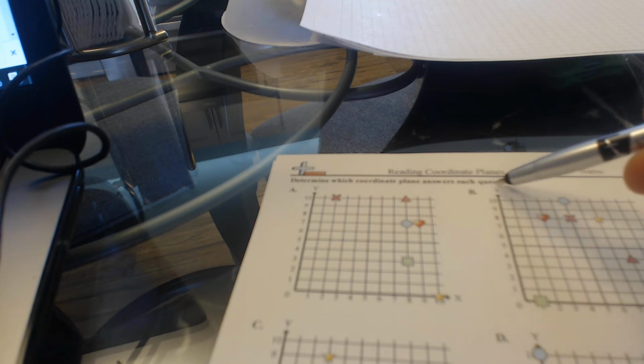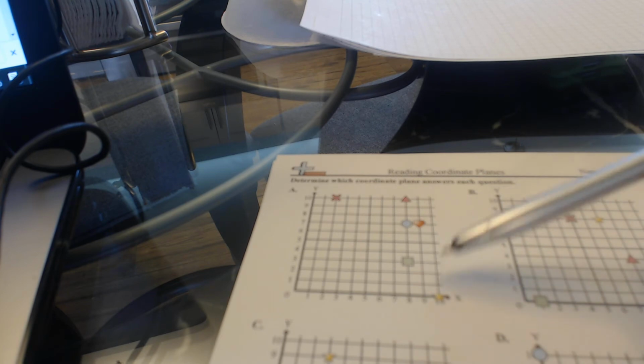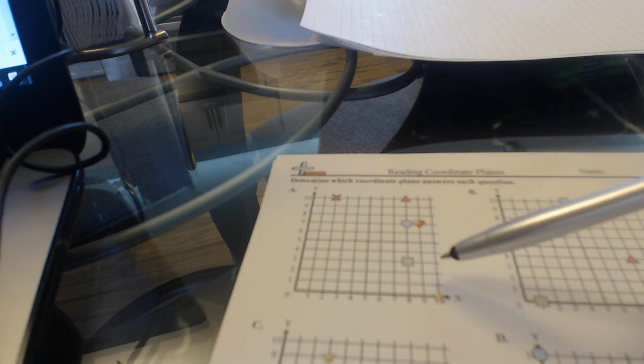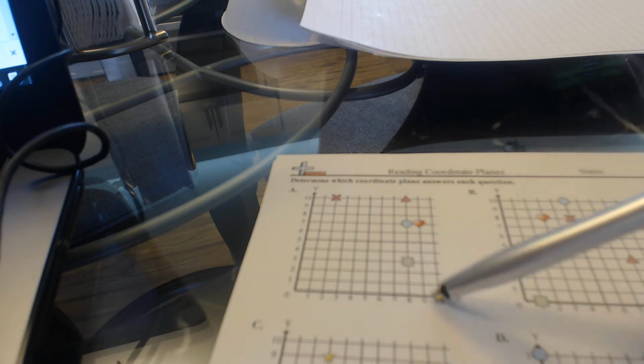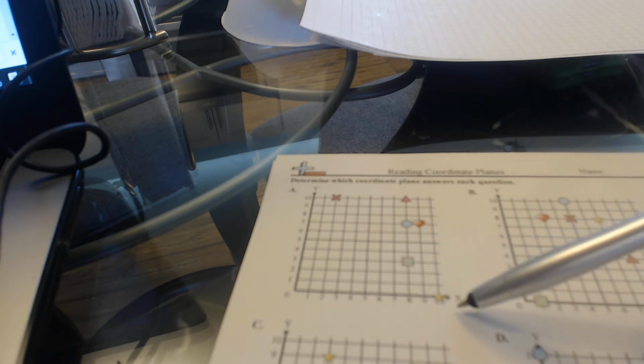Right. This first worksheet that I'm giving you is called Reading Coordinate Planes, and it's got a 1 at the bottom, of course. Basically, determine which coordinate plane answers each question. So you first have to do all of this part before you come down to the bottom to look for the answers. It goes by shape, which is a little confusing, but we're going to stay with the shape itself.